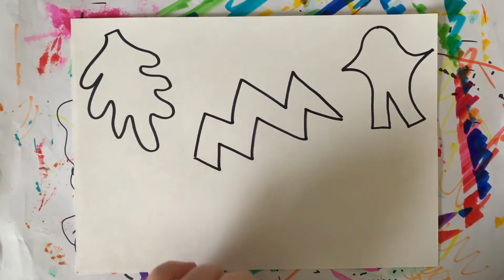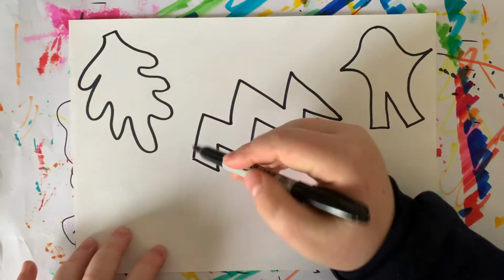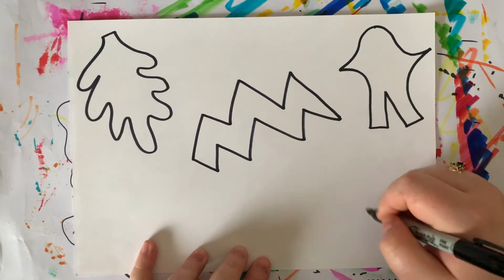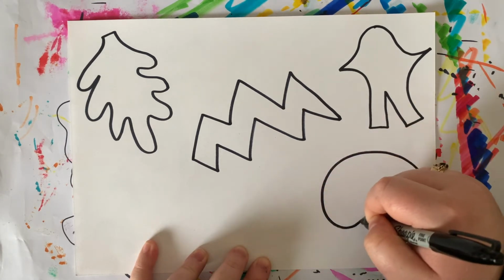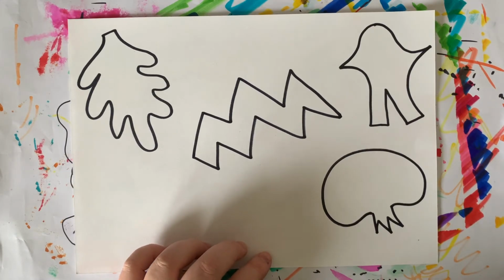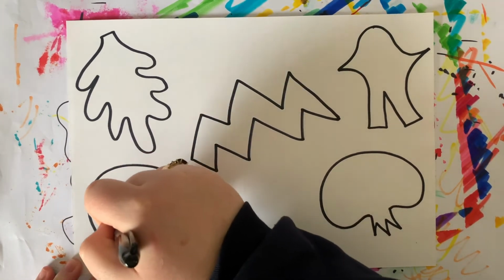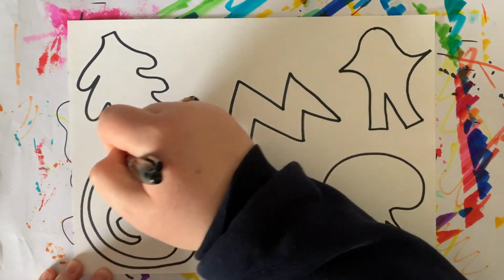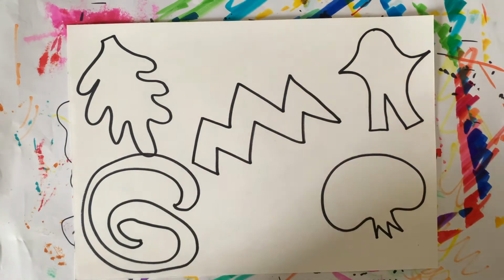So I've got 3 organic shapes now. And remember, a shape has to be closed, otherwise it's not really a shape. He did these little weird like mushroomy ones. Like that. And one more that Matisse used a lot. Oh, he used a spirally sort of shape. All right, I've got my 5 organic shapes.